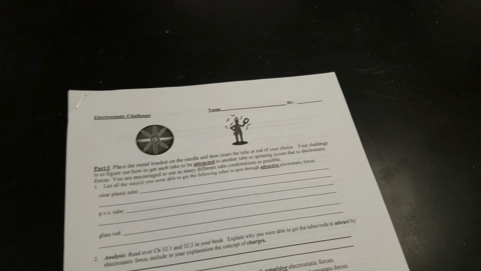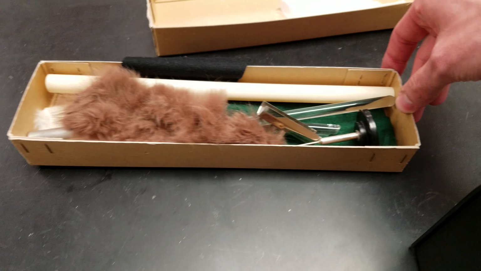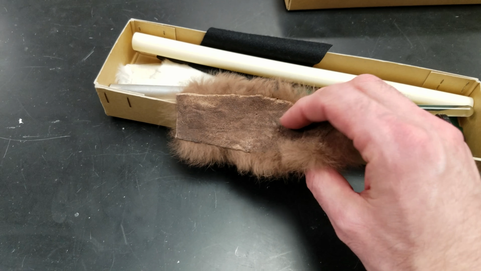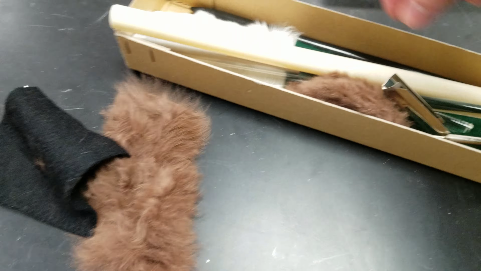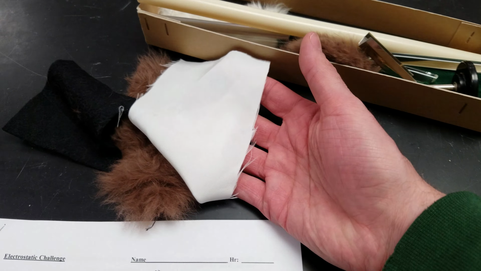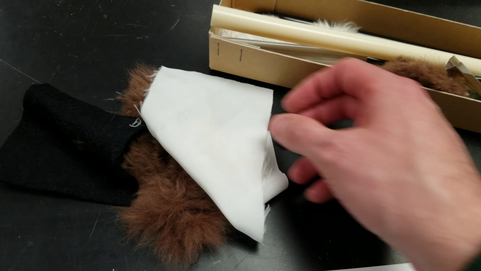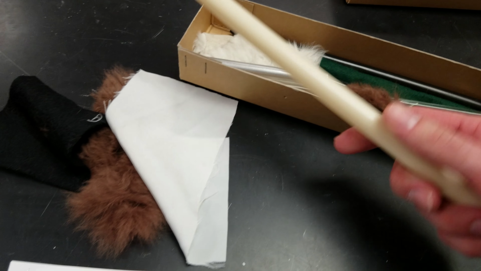So for starters, in the lab box, you can see a box like this. You're going to find pieces of fur. Don't ask me if it's real. And felt. And there should be a silk piece also. So there's three material types that you're going to have to work with. And then there's a couple other tubes.